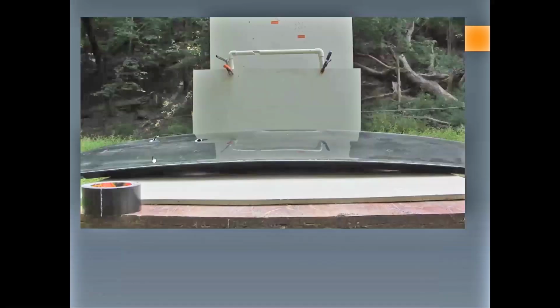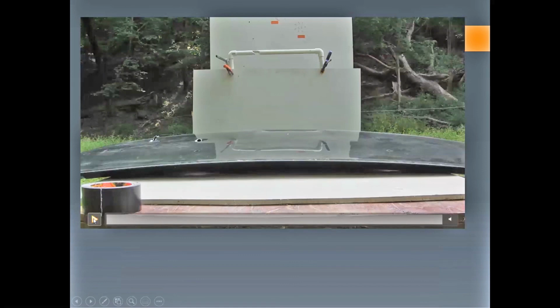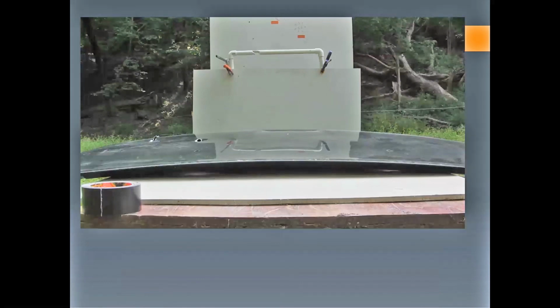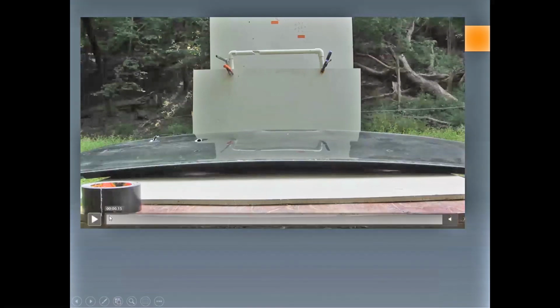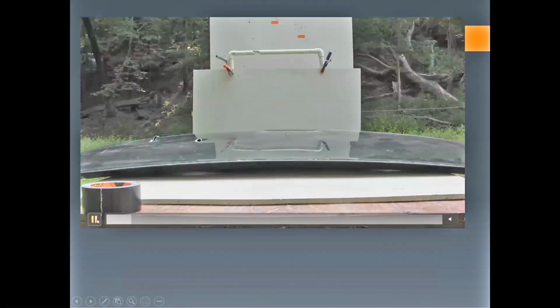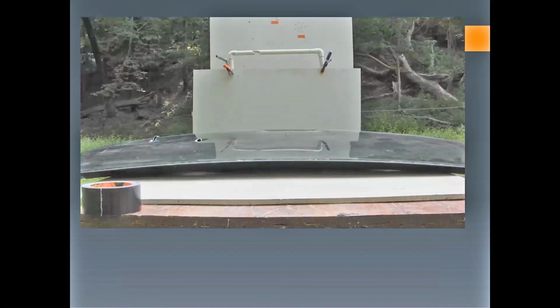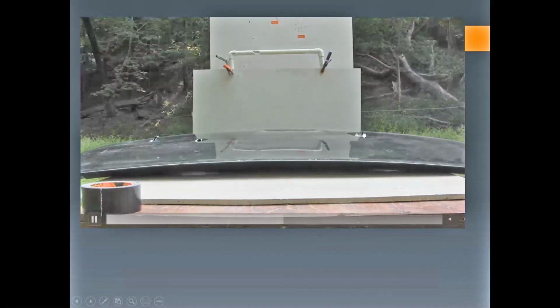Here's a video I made firing at the hood of a car, right? Let's have a look at this one. There's our shot fired. And here is our mark on the witness panel, right? So here's the substrate or the surface that the bullet's going to strike. Here's our witness panel.